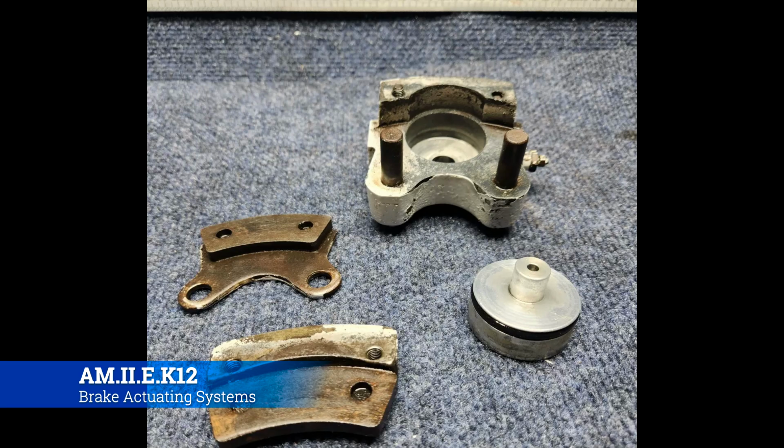Basically, think about if you had a bicycle tire that's spinning and you grabbed it really fast, and it would snap to a stop. That's exactly what the brake would do.